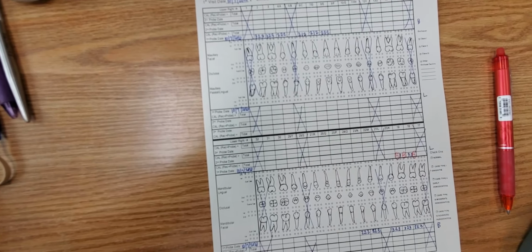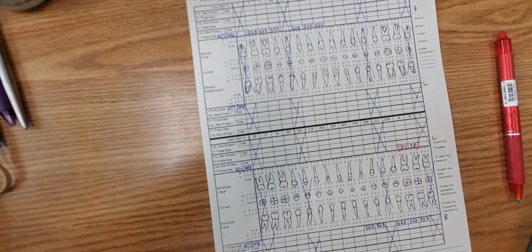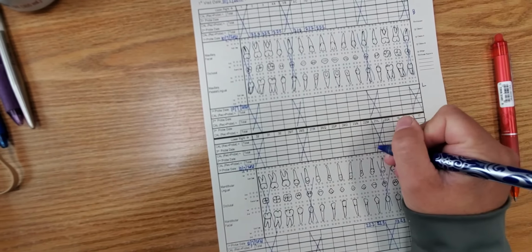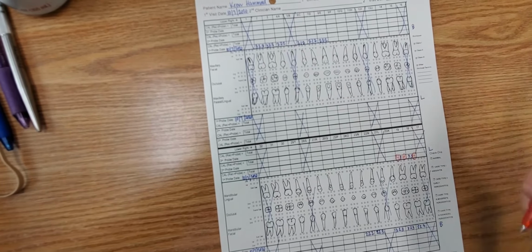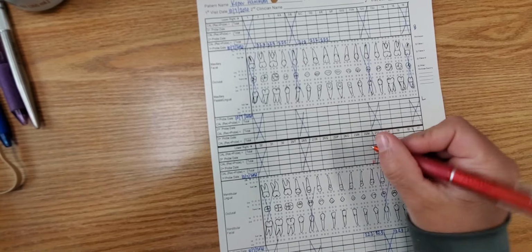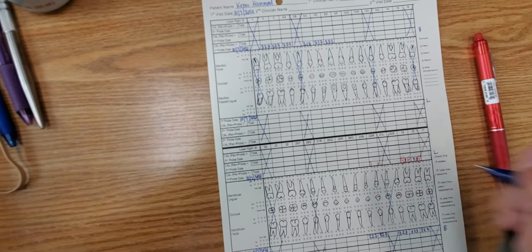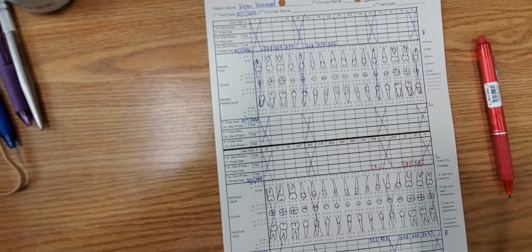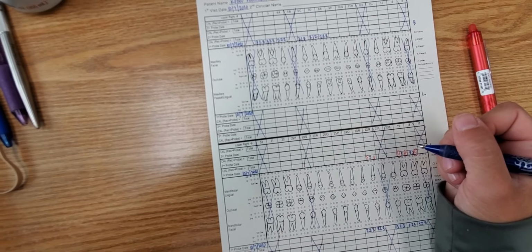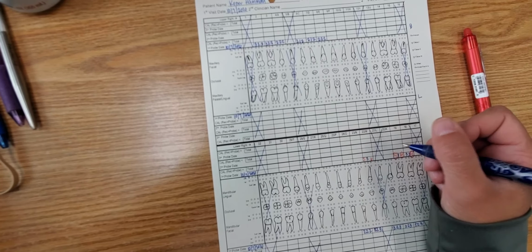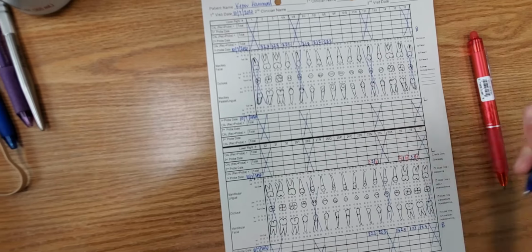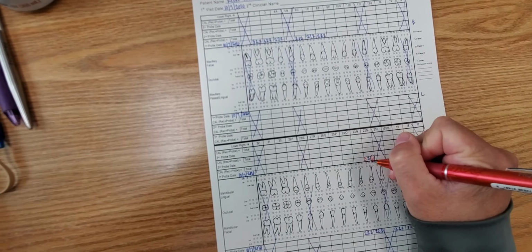Exudate is something you might find when probing also, and if you do find it, it needs to be circled in blue. So let's say that you have 635, and you have bleeding and exudate on the distal lingual of tooth number 22. You would circle that in blue and in red.